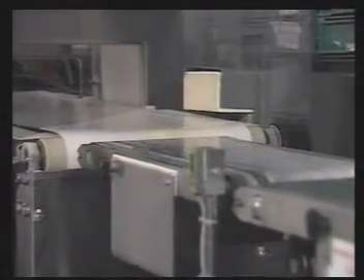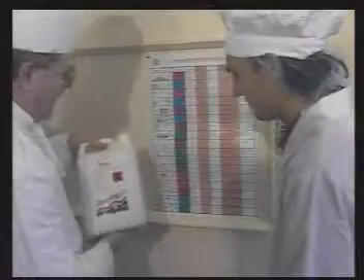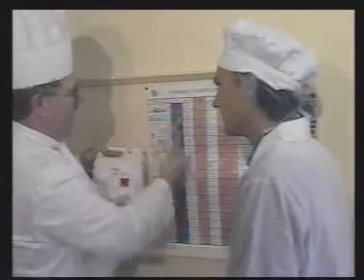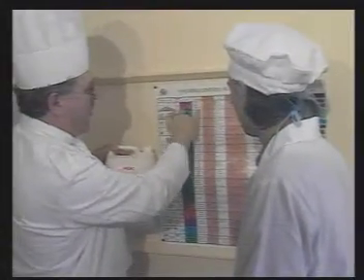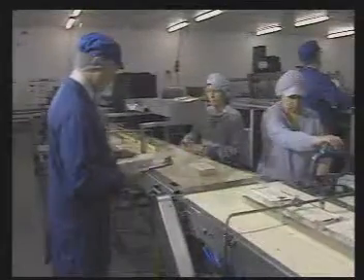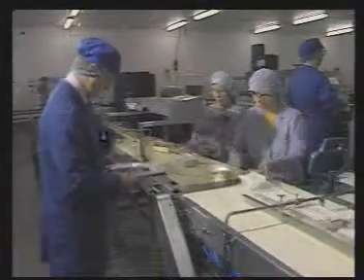In this example, a metal detector has been installed to reduce the risk of physical contamination. And here, the manager has introduced special routines for cleaning and disinfecting between operations. Having put control measures in place, they must be checked to see that they are working properly. And when new procedures or foods are introduced, hazard analyses should be reviewed.